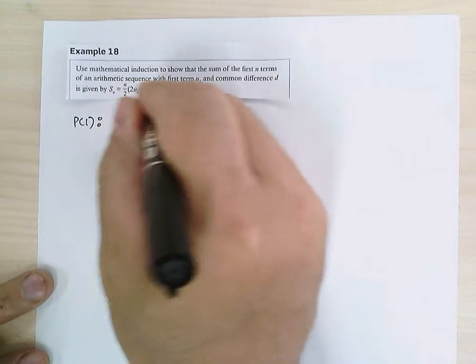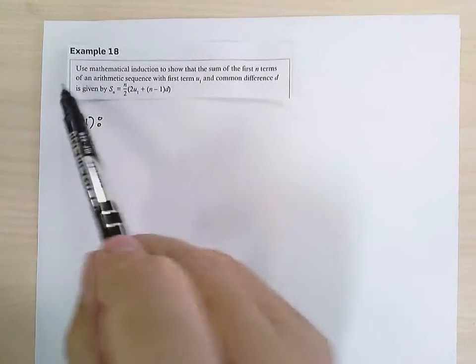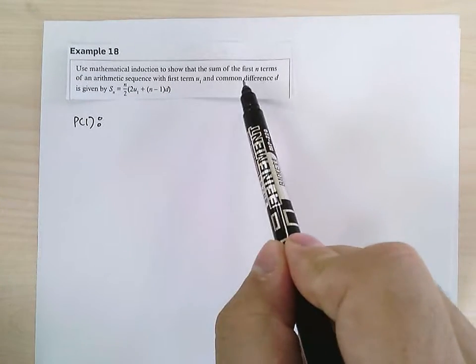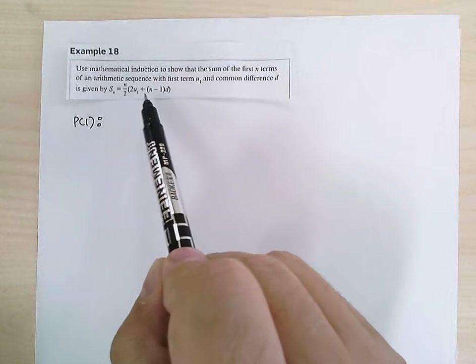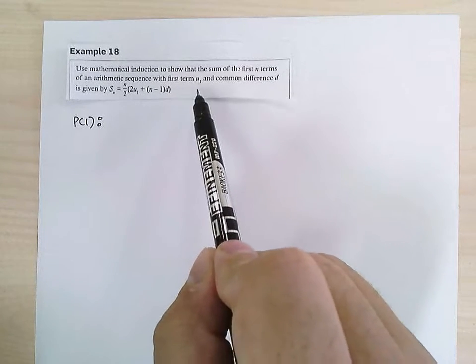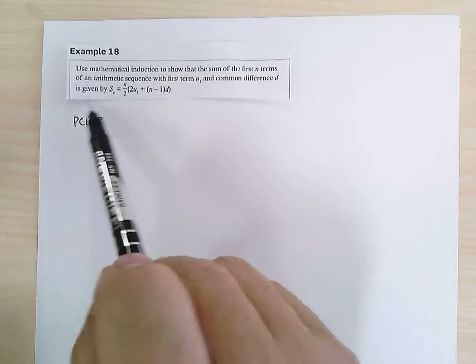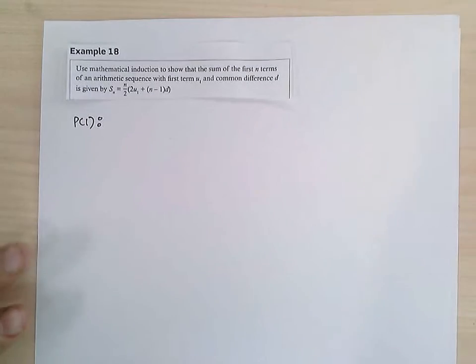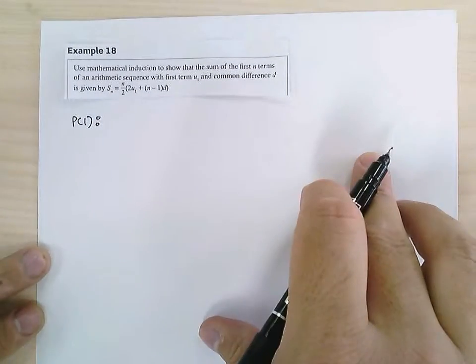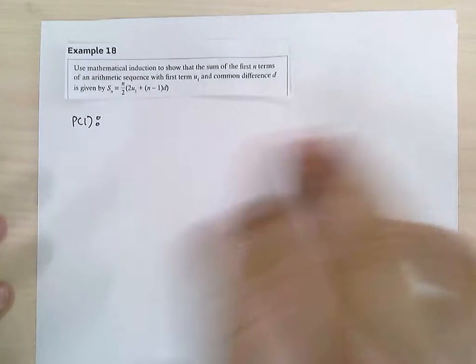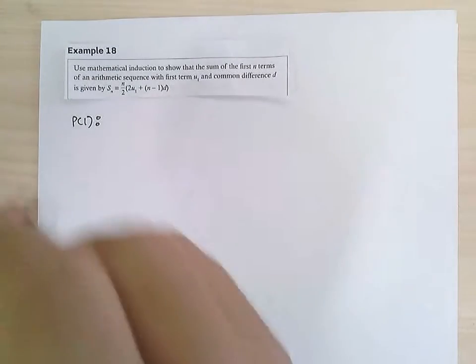So the way we do that for this expression, it says use mathematical induction to show that the sum of the first n terms of an arithmetic sequence with the first term u sub 1 and the common difference d is given by this formula that we've seen before. Now we're going to actually prove, using induction, that this works forever, right?